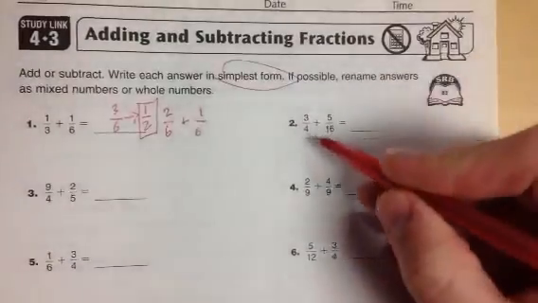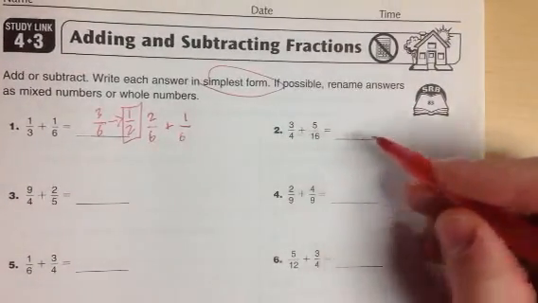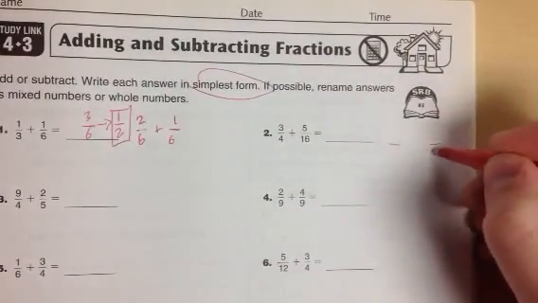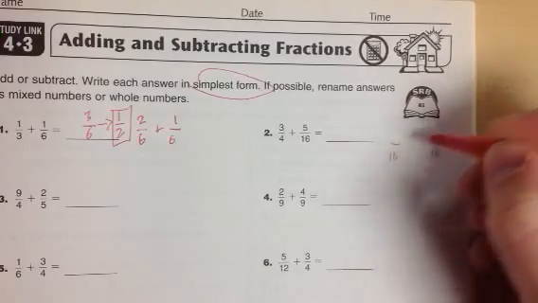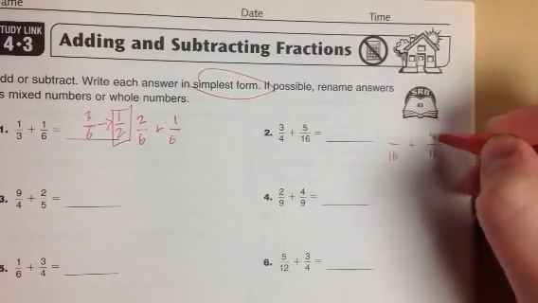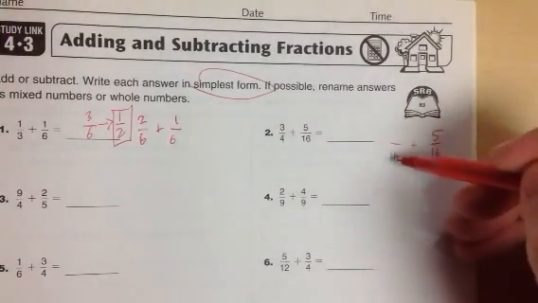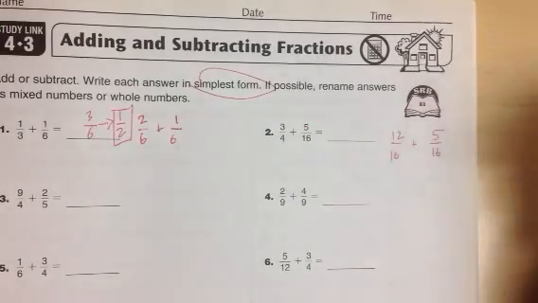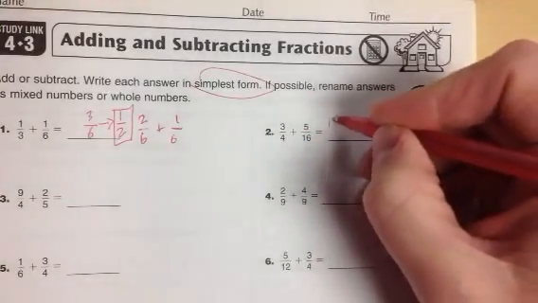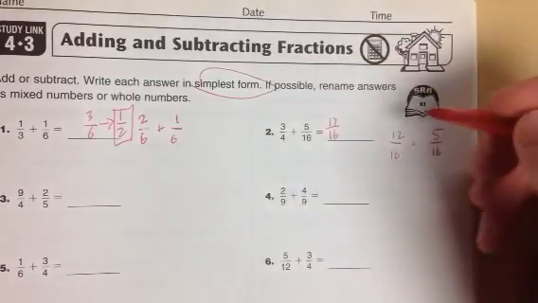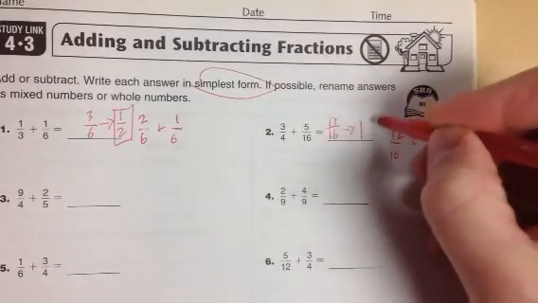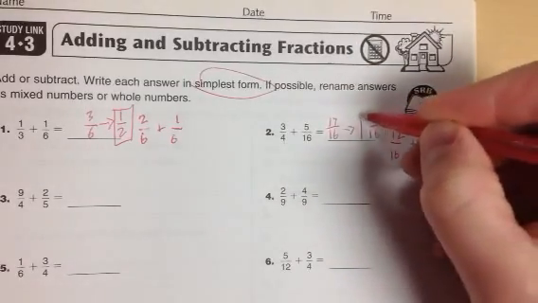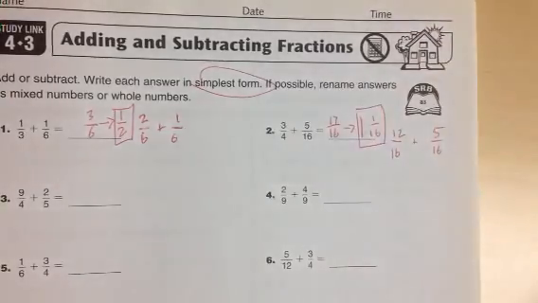Okay, for the second one here, fourths and sixteenths, we could just leave the sixteenths and change this one from fourths to sixteenths. So this is 5, multiply by 4 to get to here, so multiply by 4 here, and we get 12 plus 5. 12 plus 5 is 17 sixteenths, which we could rename as 1 and 1/16. So that would be my answer there.